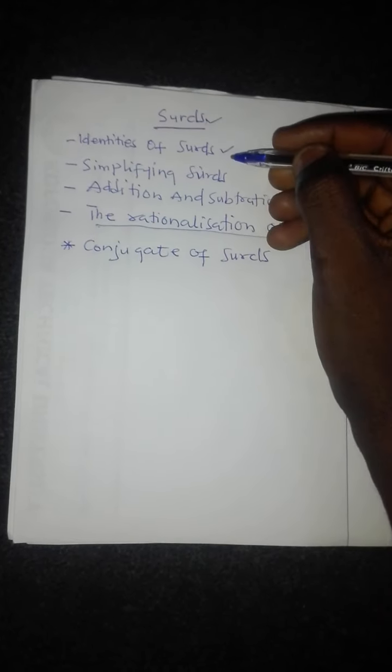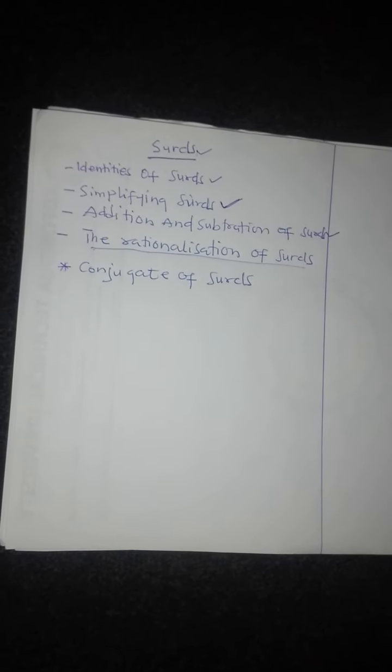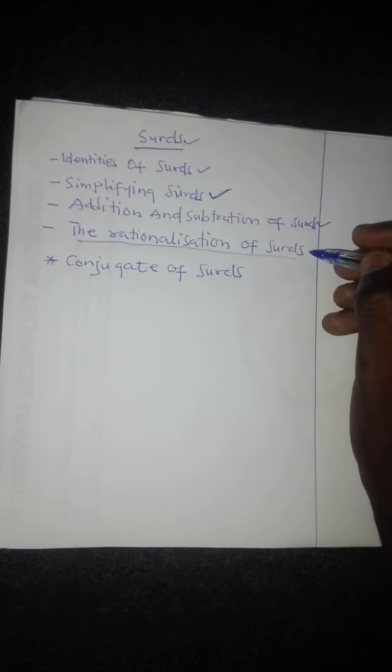In our second lesson we learned about simplifications of sets. In our third lesson we learned about addition and subtraction of sets. Now in this lesson we shall learn about the rationalization of sets.